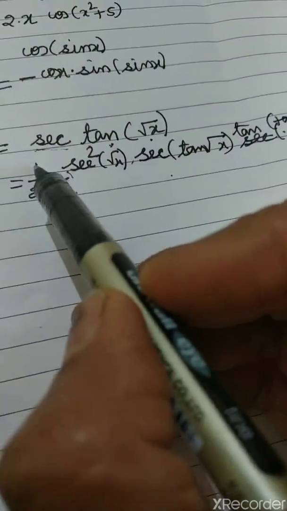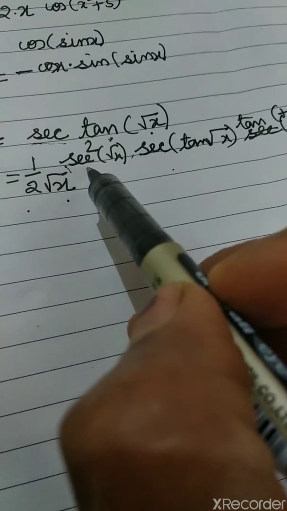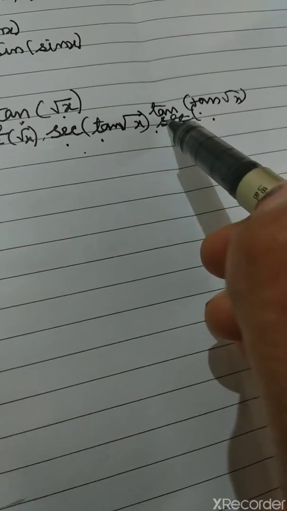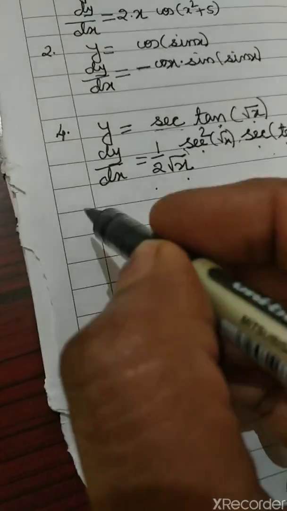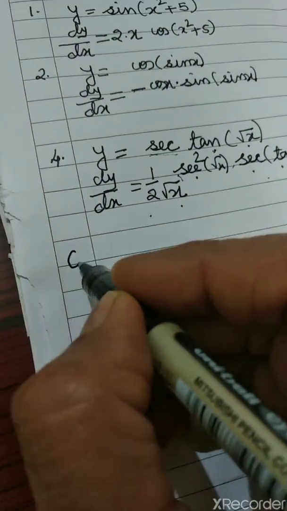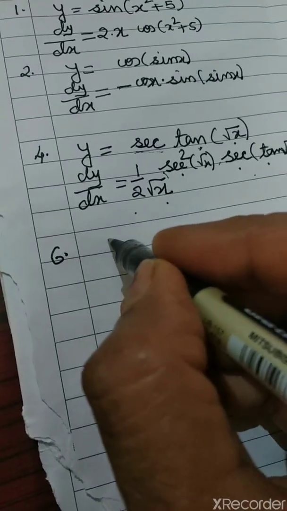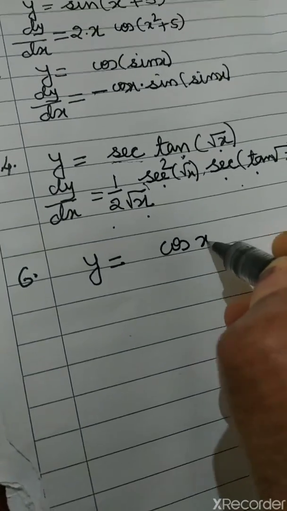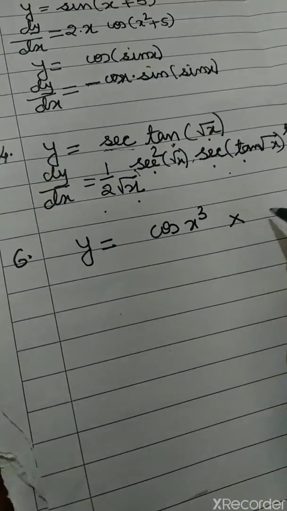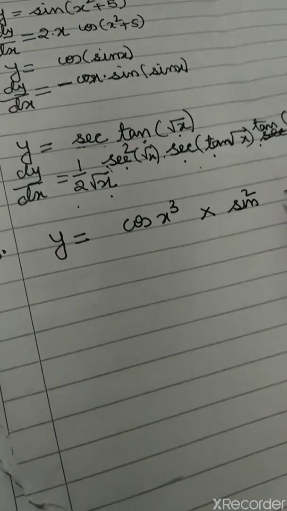So the derivative of sec of tan root x happens to be 1 upon 2 root x, sec square root x, sec of tan root x, tan of tan root x. Again, here please do not write this as tan square root x. It's a composite function. The next function that we have is the sixth question. That is y is equal to cos of x cube multiplied by sine square x to the index 5.